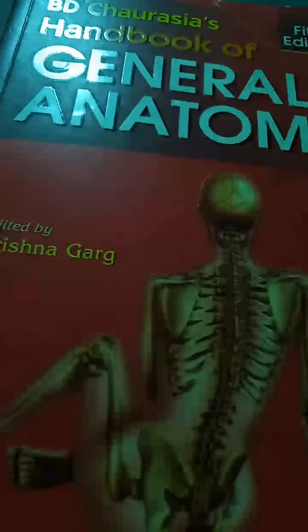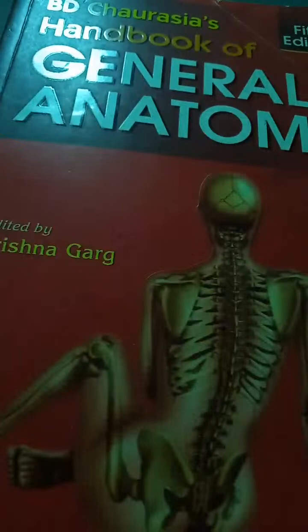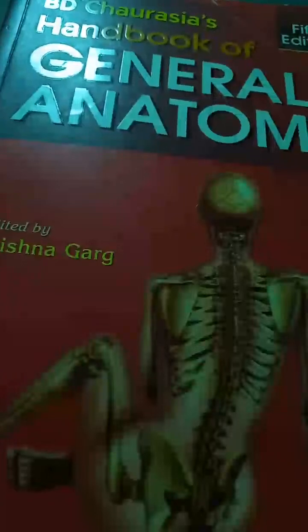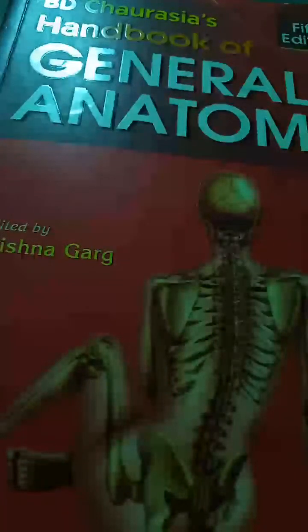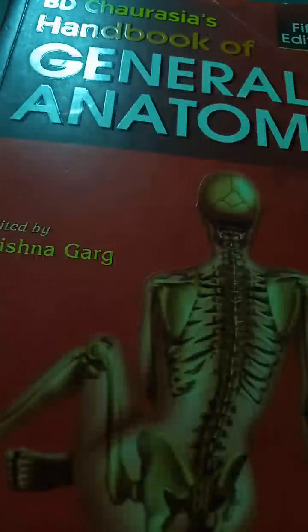And the first topic, I will revise again for students who were not present in the first lecture. It is the basics of anatomy, an introduction. What is anatomy? Human anatomy is the science which deals with the structure of the human body.